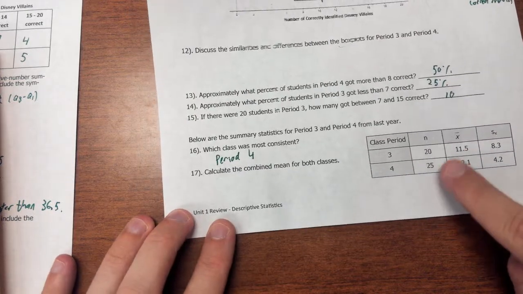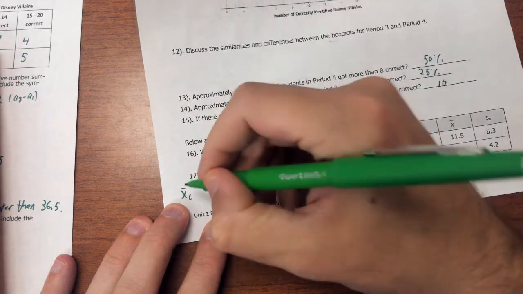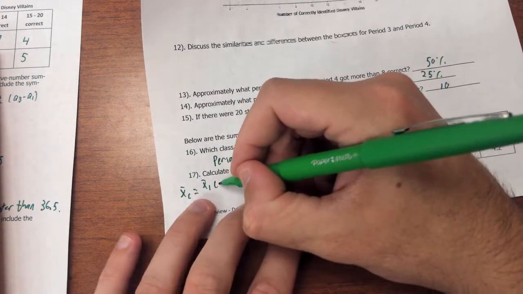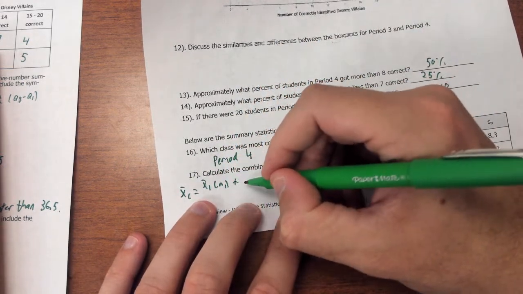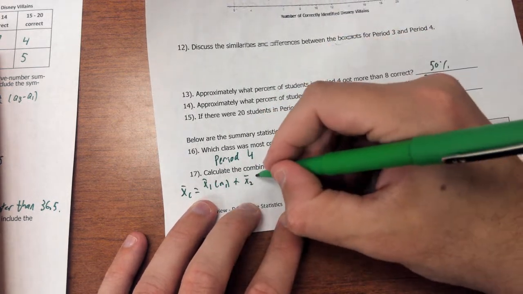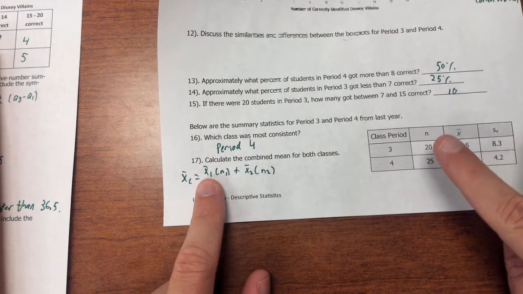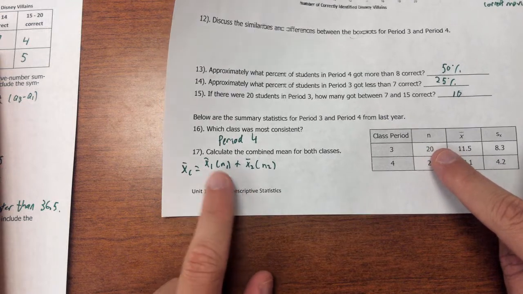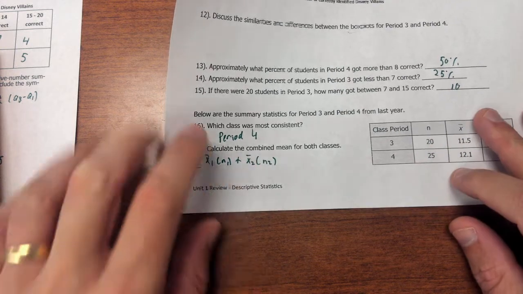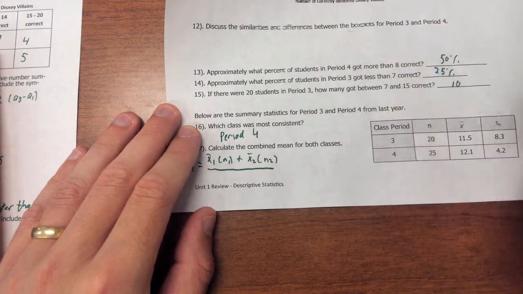Calculate our combined mean. Well, we don't have an equal number of individuals, so our combined mean is going to be the mean of data set 1 times its sample size plus the mean of data set 2 times its sample size, divided by the total. In this case, I should have used 3 and 4, but that's okay. We'll let x bar sub 1 be the mean from period 3, and n sub 1 be the number of individuals, and then period 4 for x bar sub 2 and n sub 2.